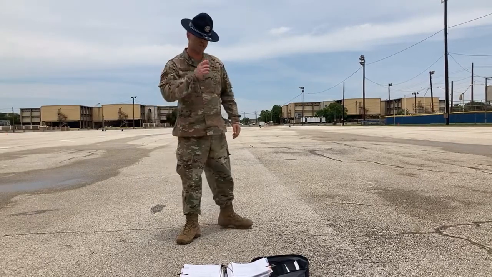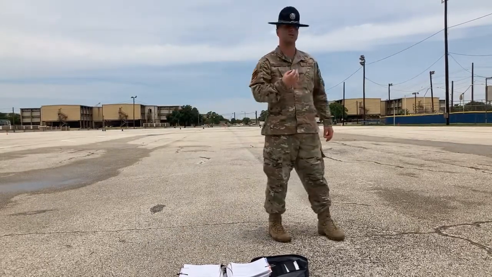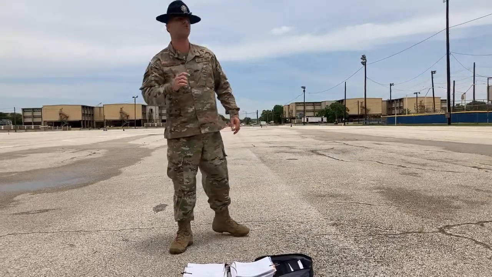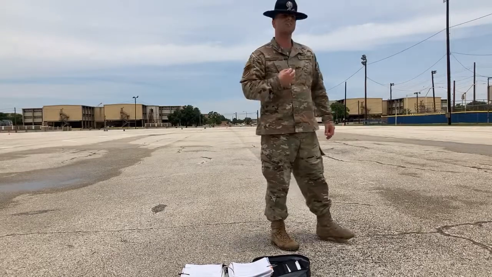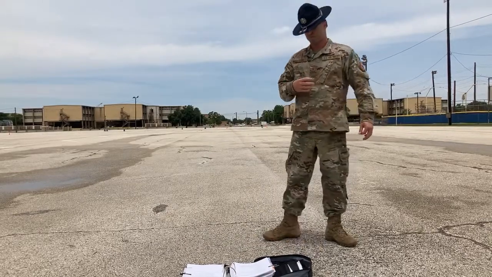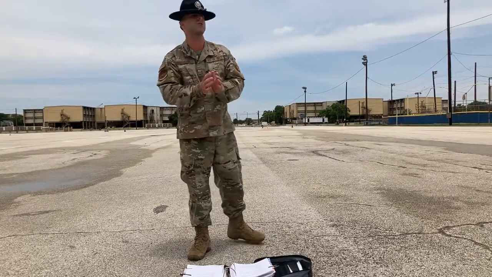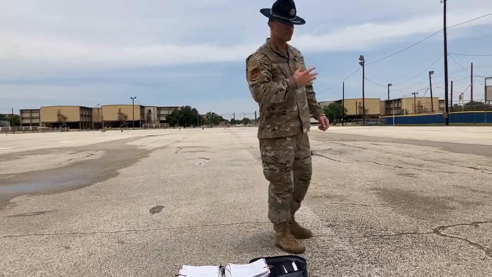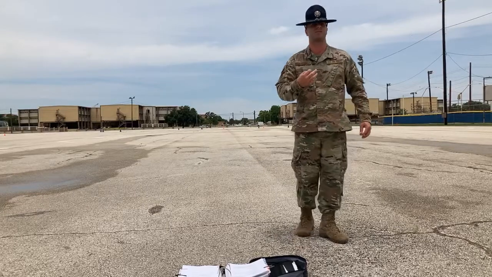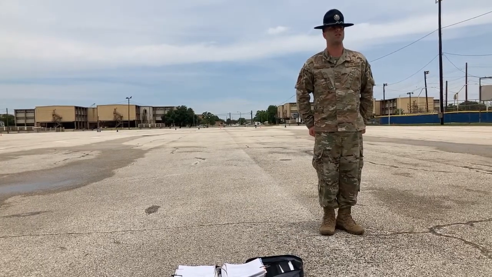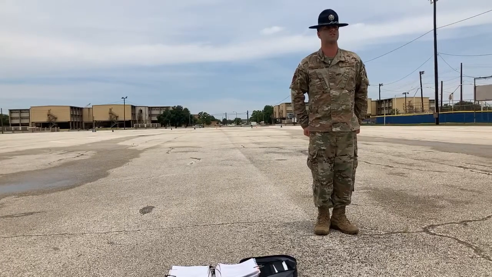Let me go ahead and break my stage so I can actually describe this to you the right way. Trainees, the commands of flight halt. While taking steps, the commands of flight halt will come as the heels come together. You must understand that. When you receive the preparatory command of flight, you will mentally prepare yourself, but continue to take steps.